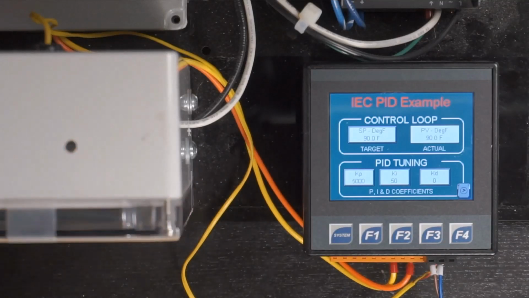Okay, now let's take a look at what's going on on the face of our XL4. You can see our target set point on the left there is 90 degrees Fahrenheit, and our actual is on the right. So we're holding that pretty darn close, as you can see, within a tenth or so of a degree.